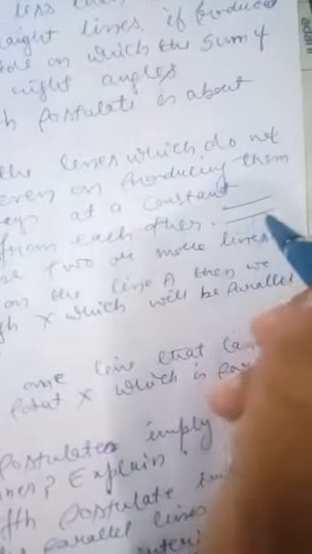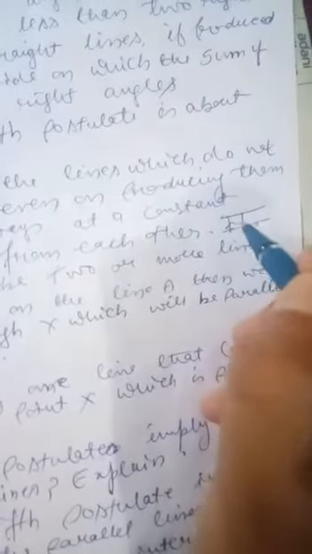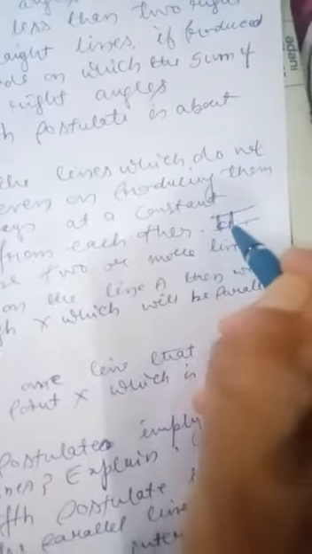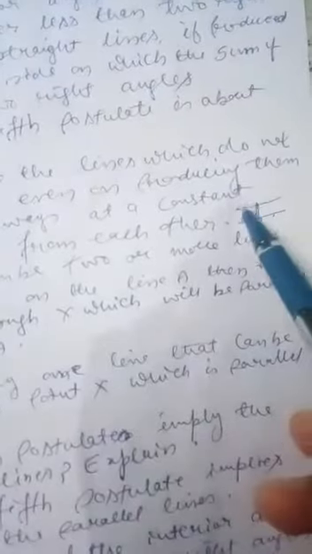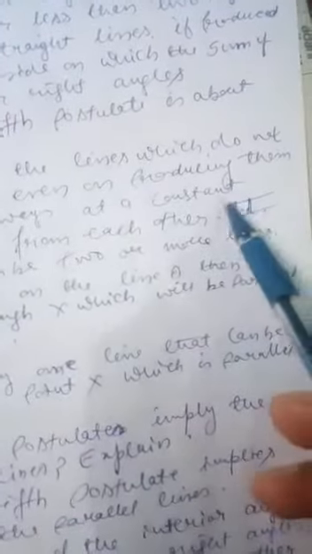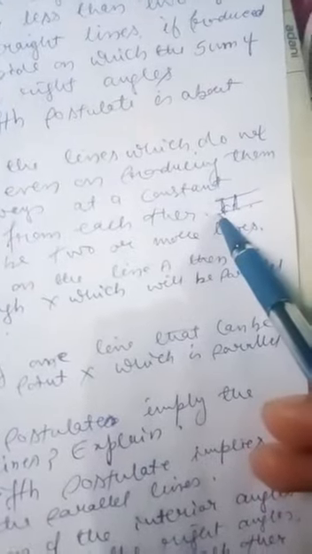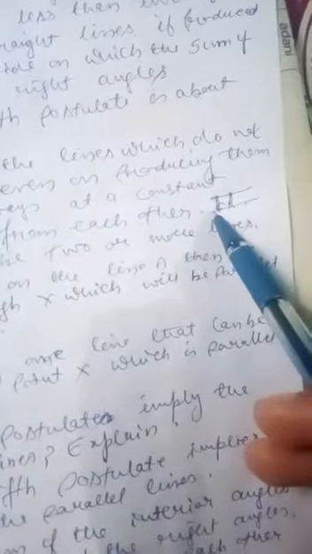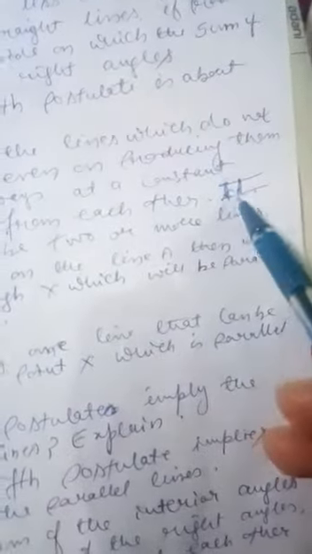That is, if these two lines are parallel, then at every point, if you draw a perpendicular line, this length will be equal. That is, two lines are parallel if they do not intersect each other even on producing them straight, and the distance between them at every point, measured perpendicularly, is always constant.